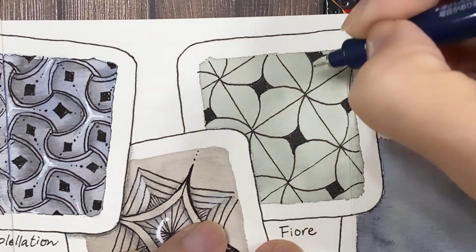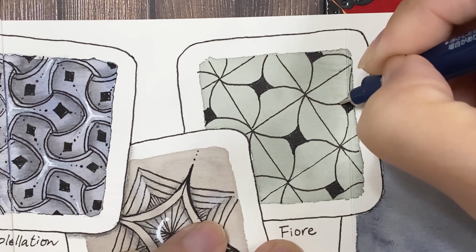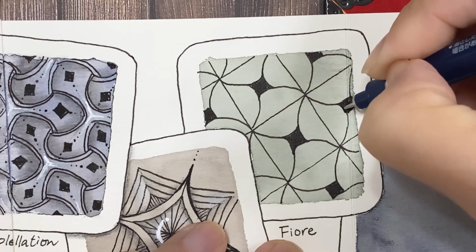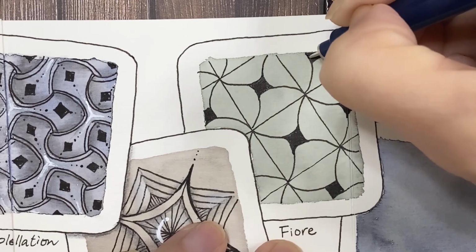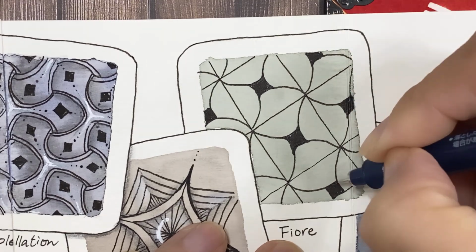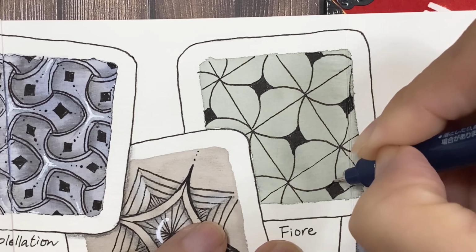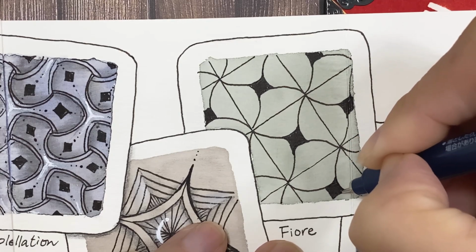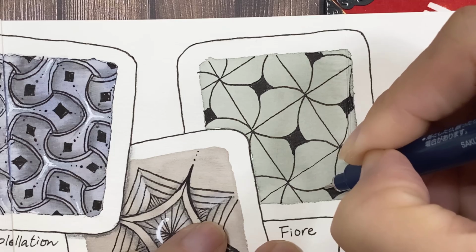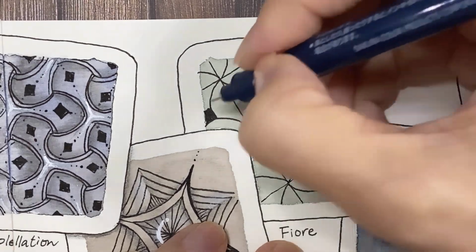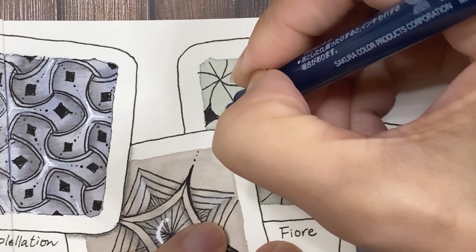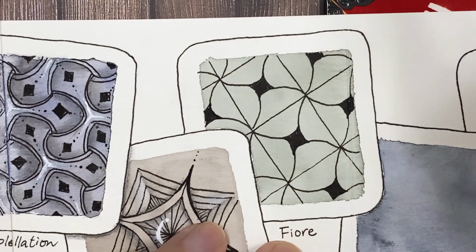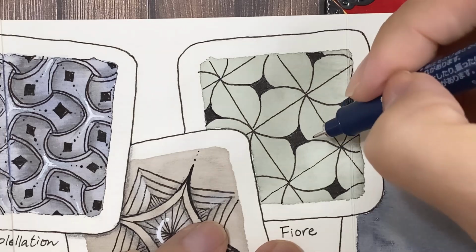That helps to create more consistency, and it's easier on my hand too, because I feel more comfortable drawing a line in a certain direction compared to the other. So find the way that's most comfortable for you, and just thread or feed your paper under your pen.